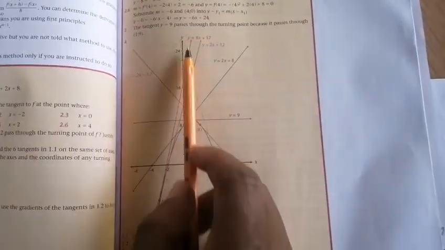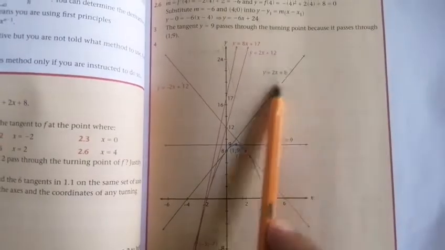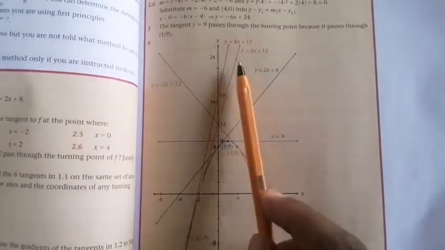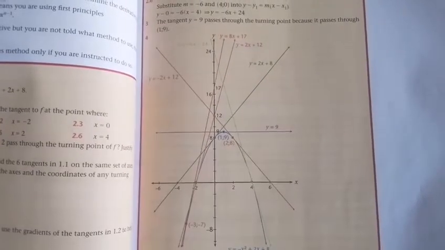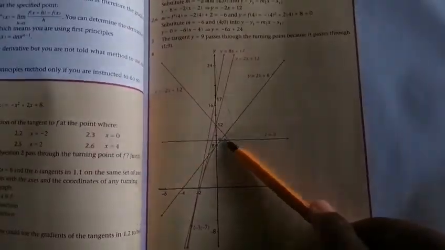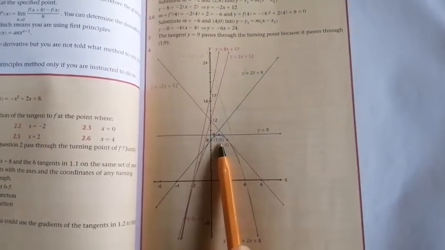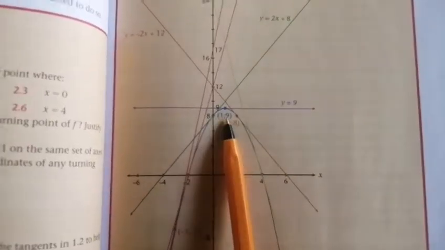So when you are looking at all this, you notice that this one has got a positive gradient, this one has a positive gradient, this one has a positive gradient. So I've got 3 of them with a positive gradient, which means this part of the graph up to here, the turning point now, which is 1, 9. Remember our turning point, we said it's 1, 9.